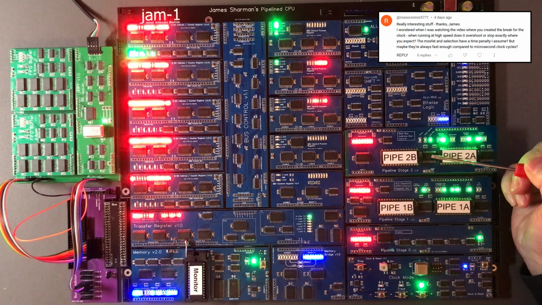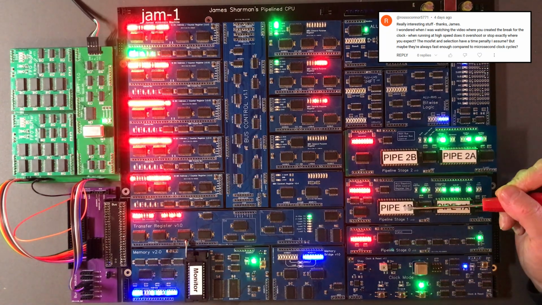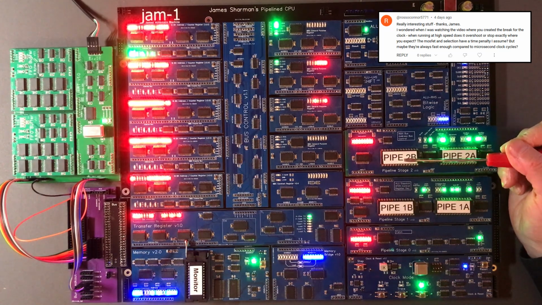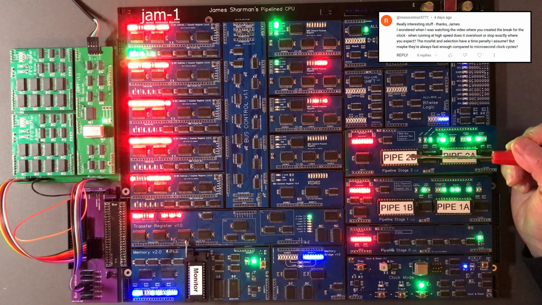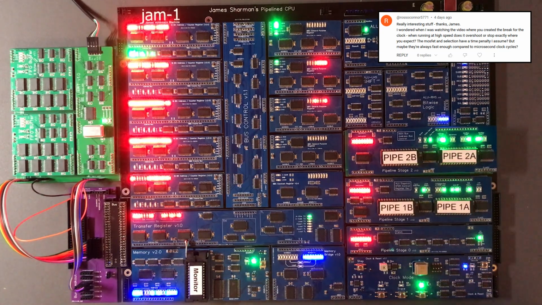If you think about the brake instruction, it will get fetched by pipeline stage 0. It goes to pipeline stage 1, which does absolutely nothing. And only when we clock into pipeline stage 2 will this brake line go high. And that directly hits the MOSFET down here, which is equivalent to pushing the brake button.